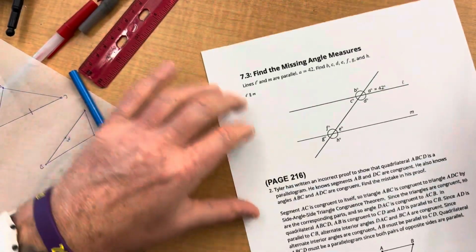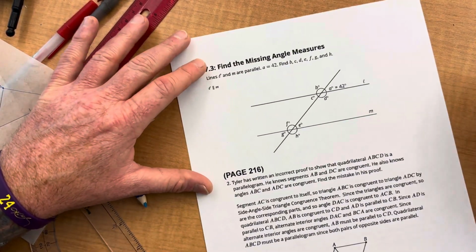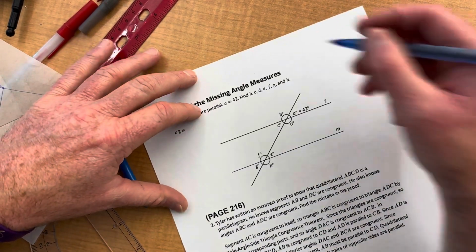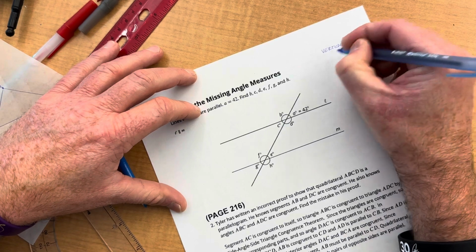All right, let's go on to 7.3, finding the missing angle measures. Oh, these are so easy. You just need to know about vertical angles.